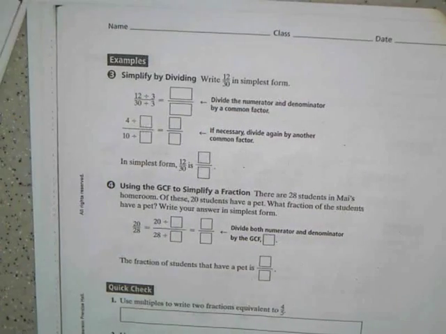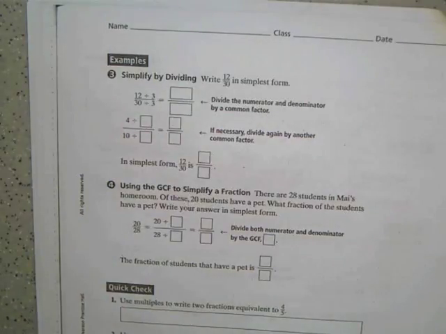All of our examples are in order on this one. There's no breaks. The quick checks are last, so no need to break here.